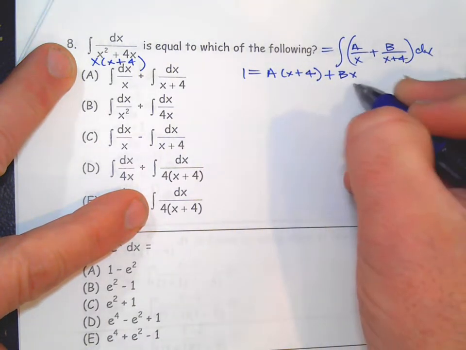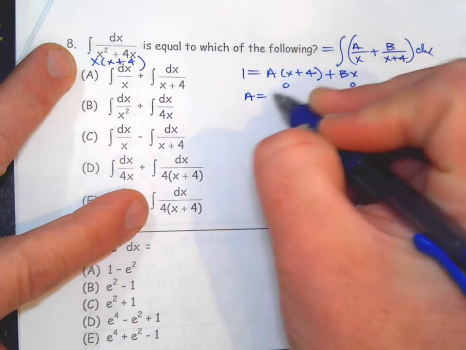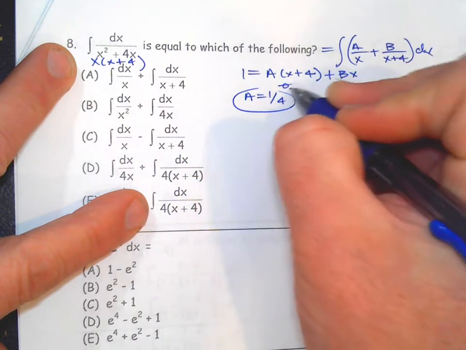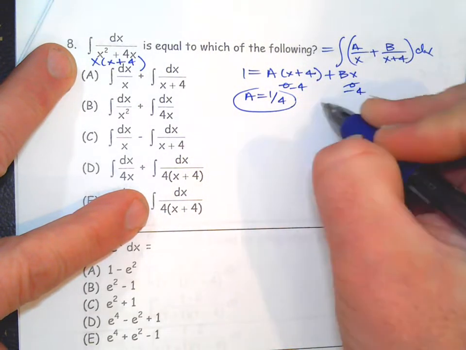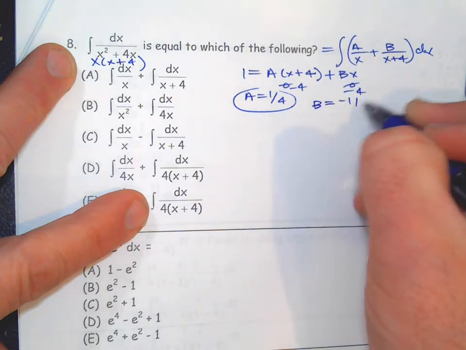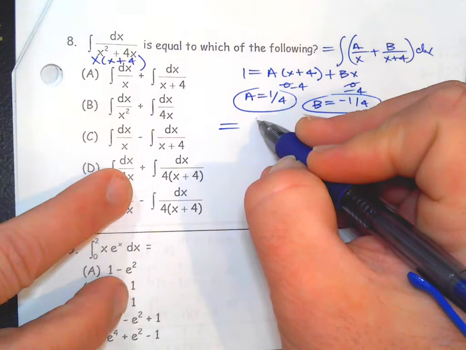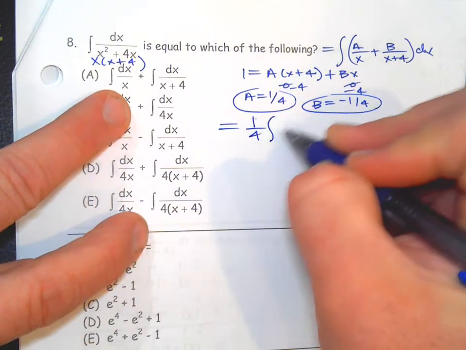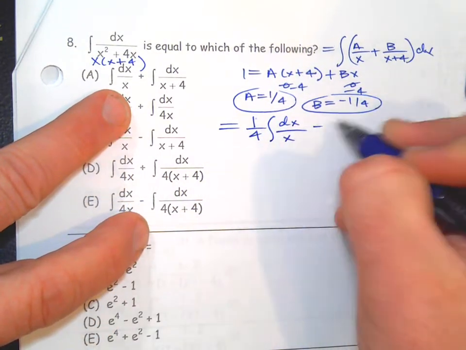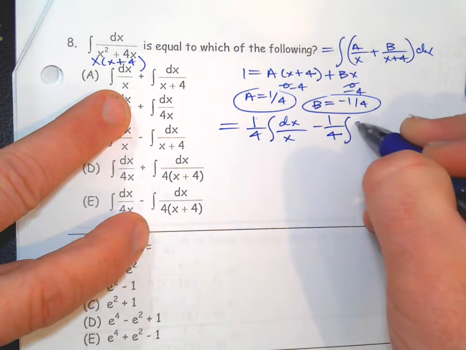Plug a 0 in if you want. A equals 1/4. Plug a negative 4 in. B equals negative 1/4. So this is going to be 1/4 dx over x minus 1/4 dx over x plus 4.